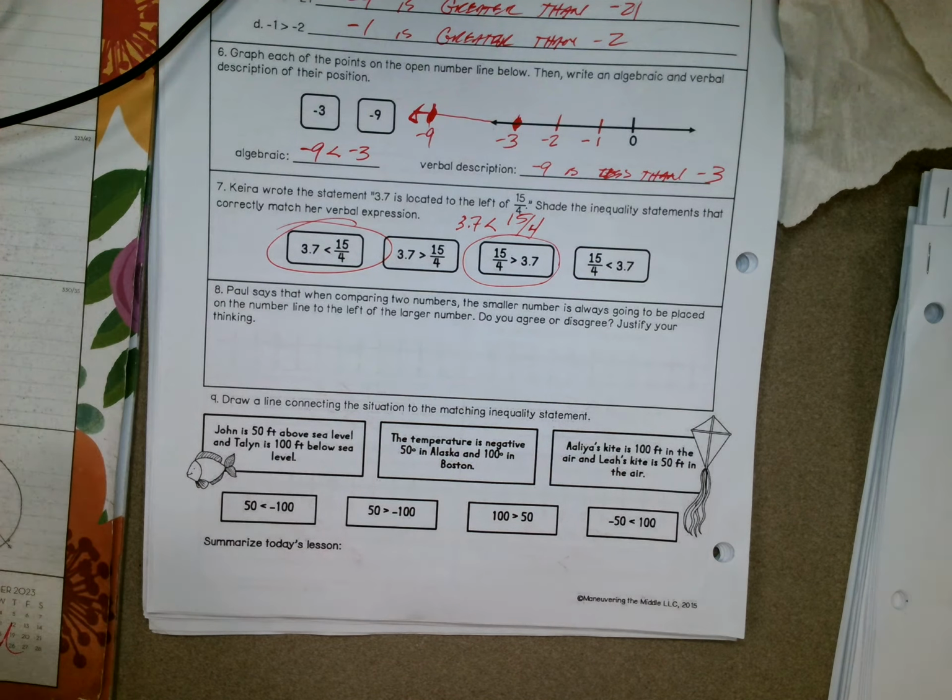Paul says that when comparing two numbers, the smaller number is always going to be placed on the number line to the left of the larger number. Do you agree or disagree?